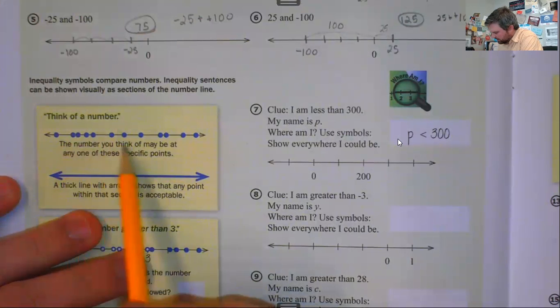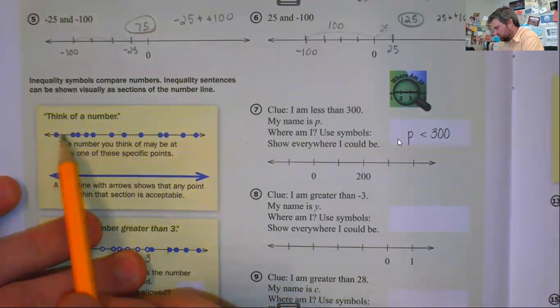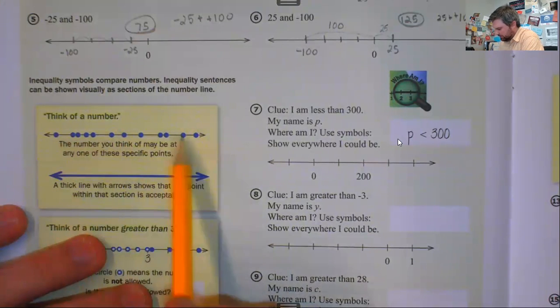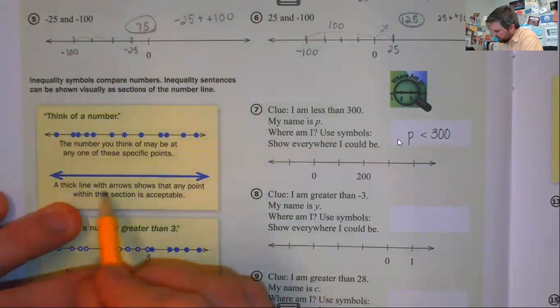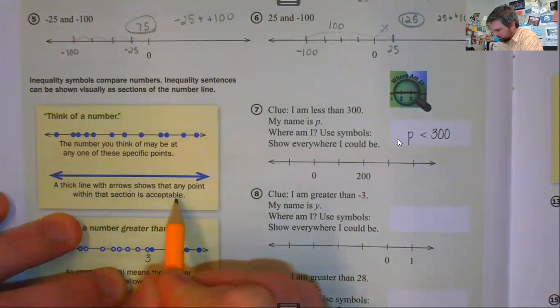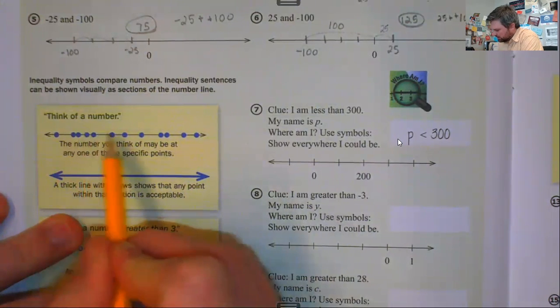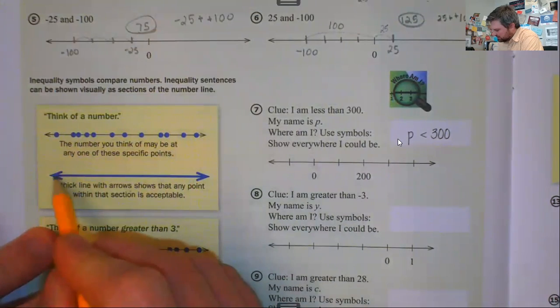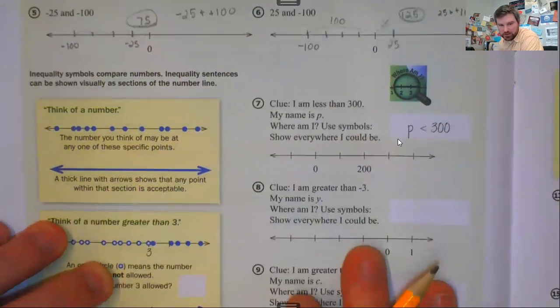The number you think of may be at any of these specific points. So when you think of a number, it could be any of those. A thick line with arrows shows that any point within that section is acceptable. So with this one, it's just these certain points that are acceptable. With this solid line with arrows, anything on that blue is acceptable.